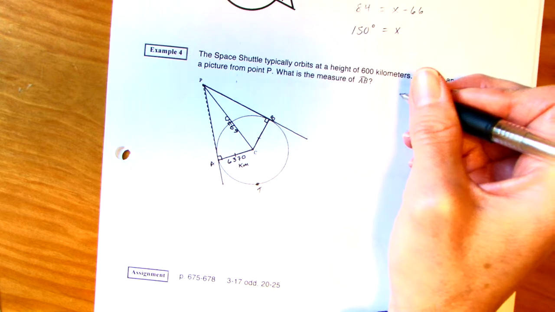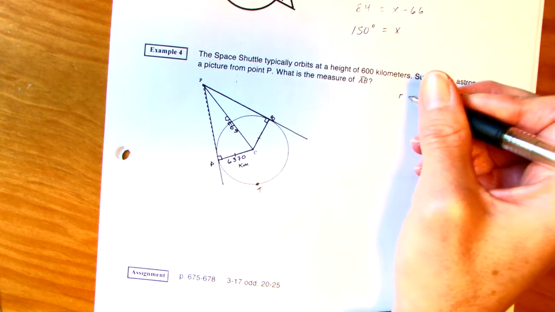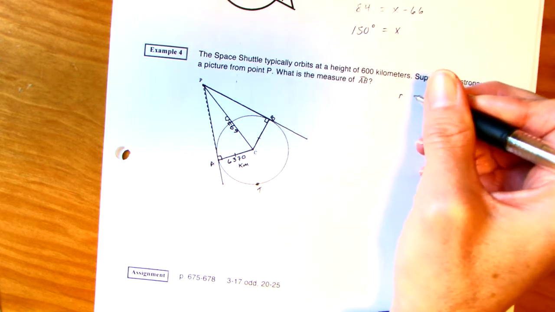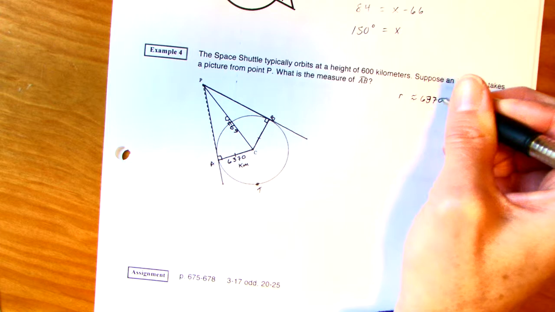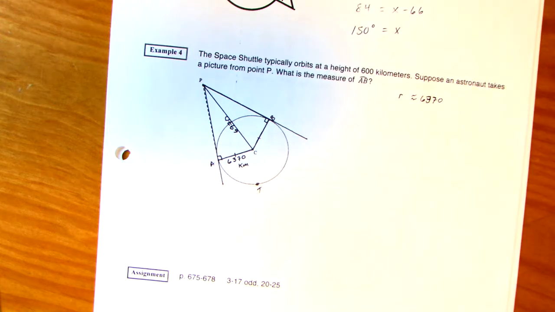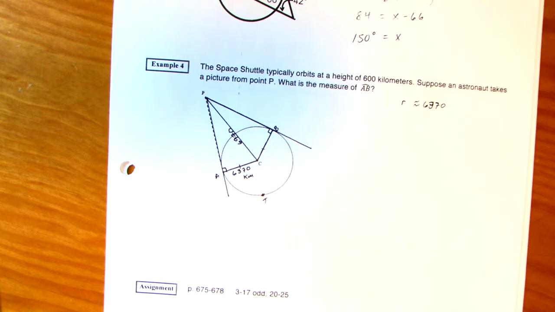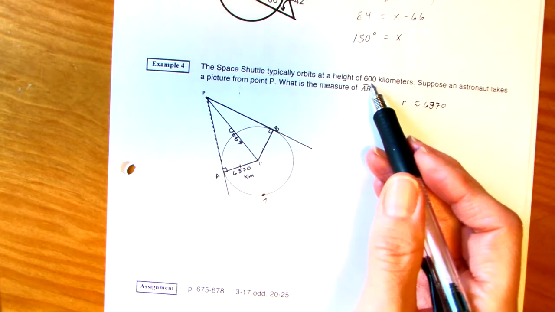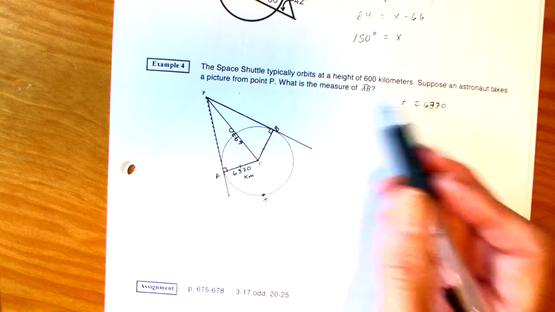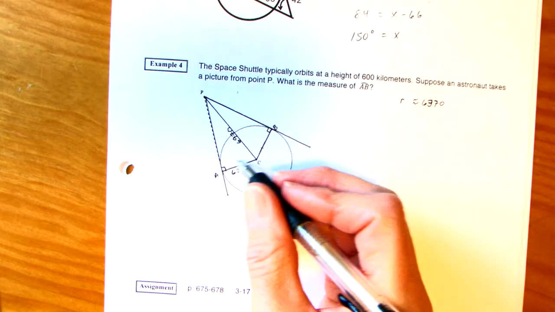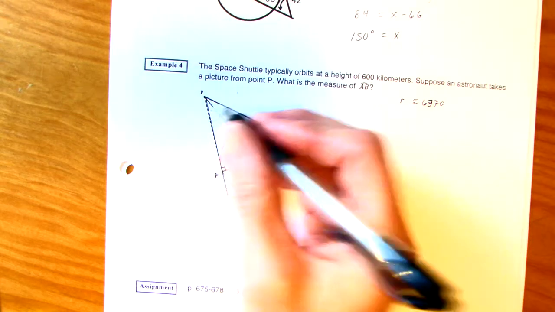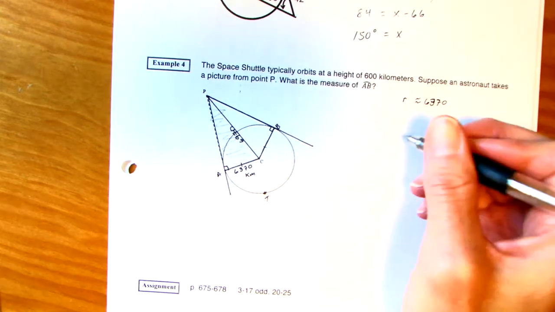Okay. So I added a little information here. You kind of had to know that the radius of the Earth is about 6370. All right, now the Earth is not completely or perfectly a sphere. They always say it's about, so it changes a little bit. But if we have a space shuttle that's 600 kilometers away, if I take 600, add that, that will be this whole distance. And what do you notice? What is this shape here? That's a right triangle.